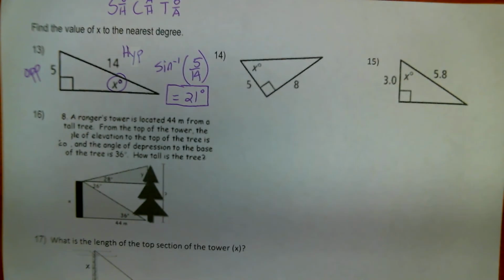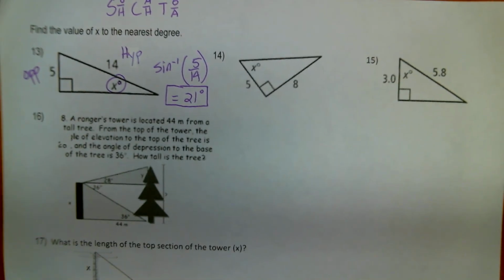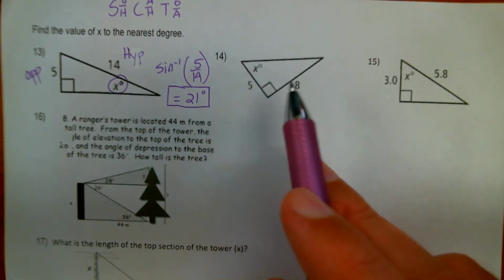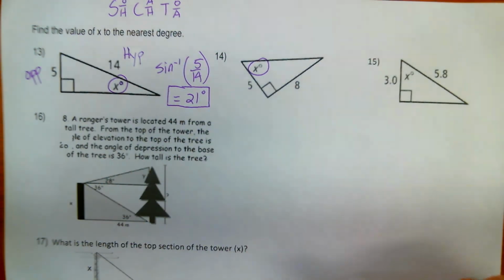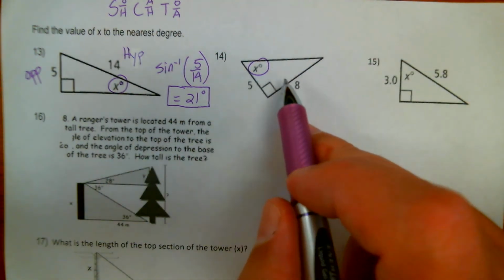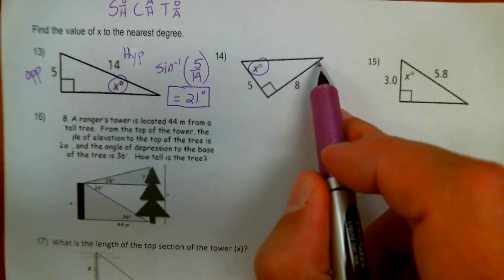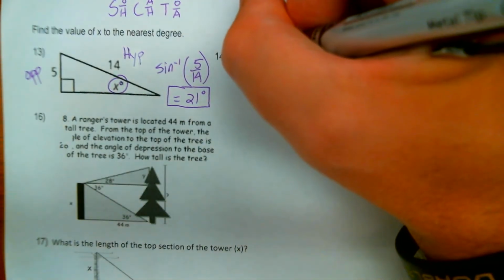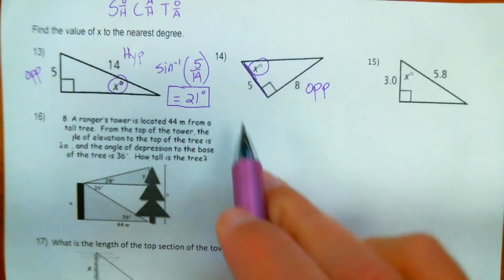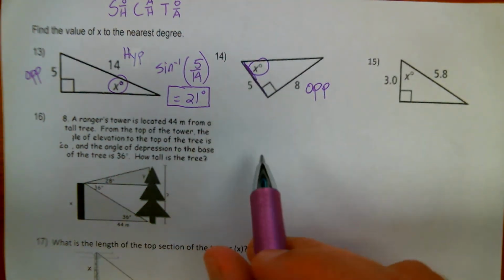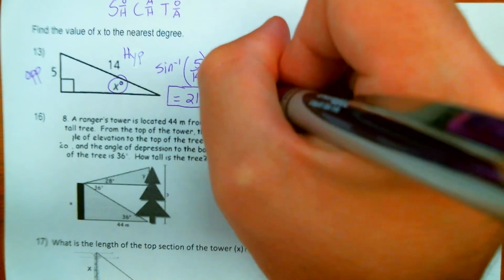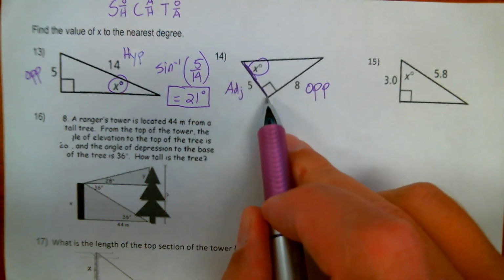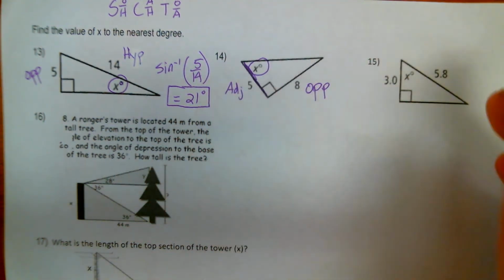Make sure my camera is focused. There we go. Okay, number 2, same thing. I'm finding an angle here. Step 1 is to circle the angle. Step 2 is to label. The 8 is on the other side, so that's my opposite. The 5 is touching. This side of 5 is literally part of the angle x, so that's going to be my adjacent. And the hypotenuse across from the 90, we don't have any information, so we just leave that alone.